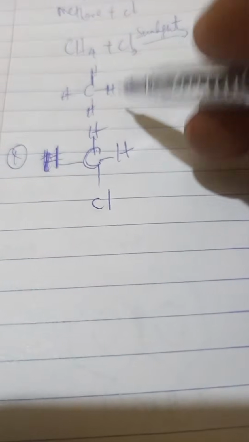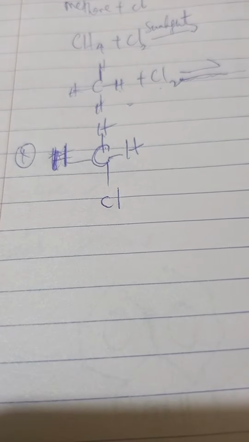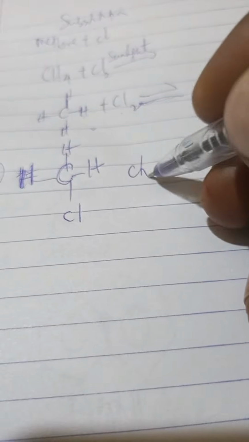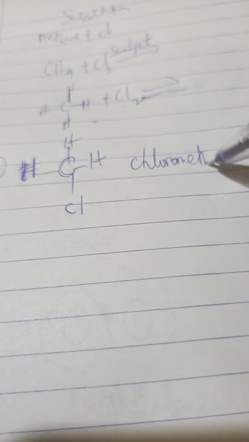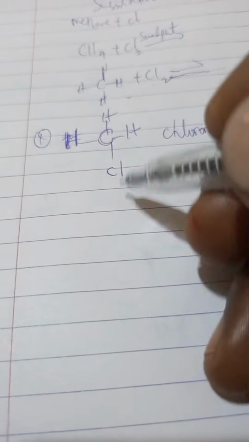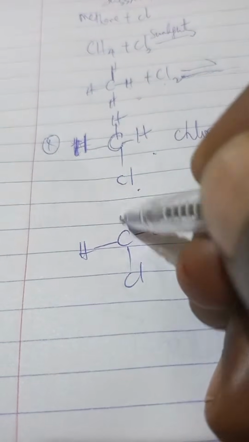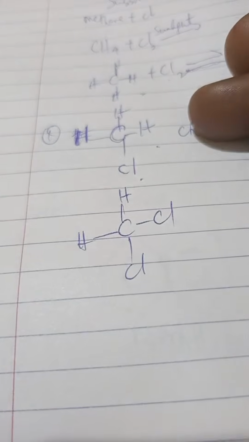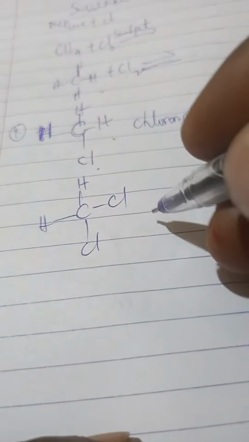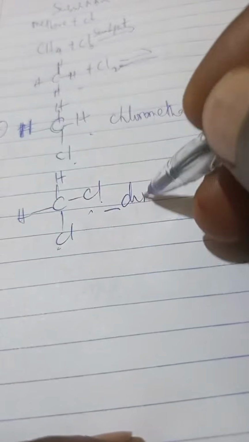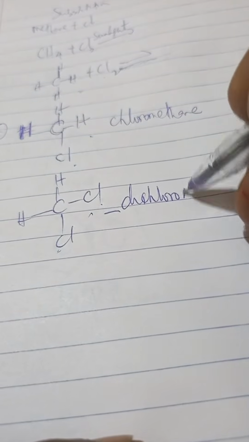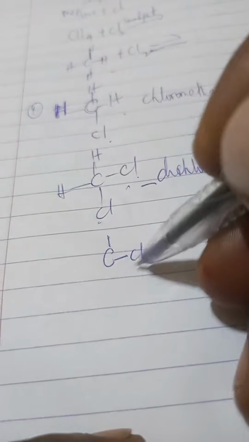In this first case, the chlorine has kicked off 1 hydrogen. So this one here is called chloromethane. Second case, chlorine will kick off another hydrogen again, so there will be 2 chlorine there. Chlorine is just replacing the hydrogen. Since there are 2 of them, call it dichloromethane. Then later, it will be 3 chlorine.